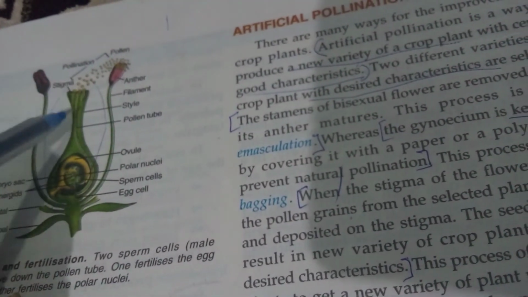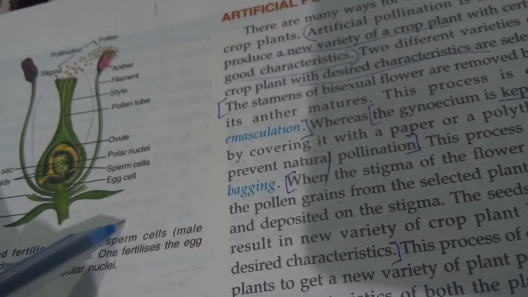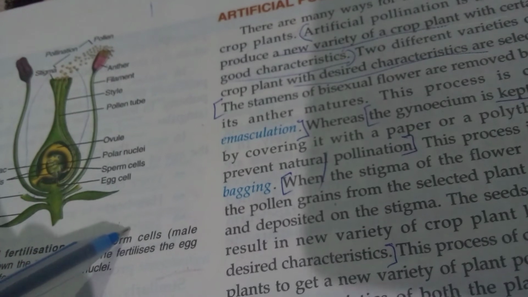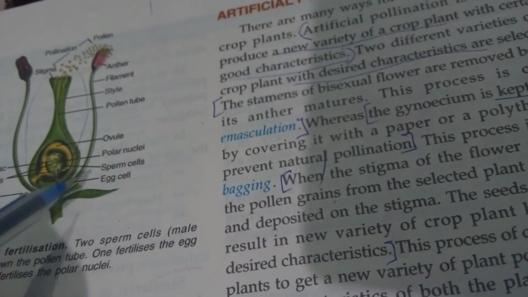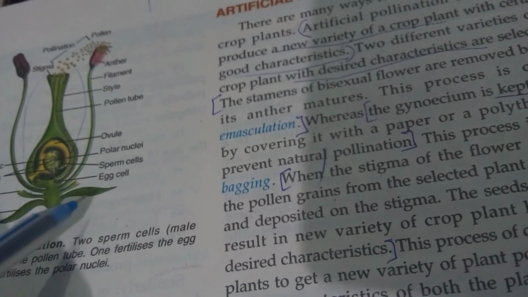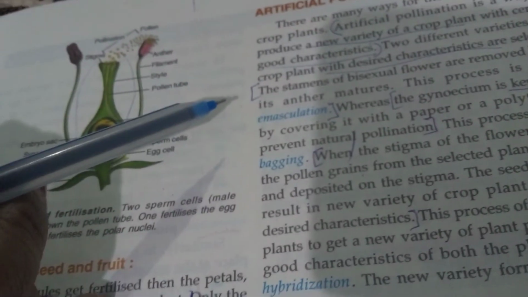Got it? And after fertilization, the seeds which are formed, when you sow them in the soil, will develop into a new plant which has the desired qualities of both. Got it? So this is how artificial pollination takes place.